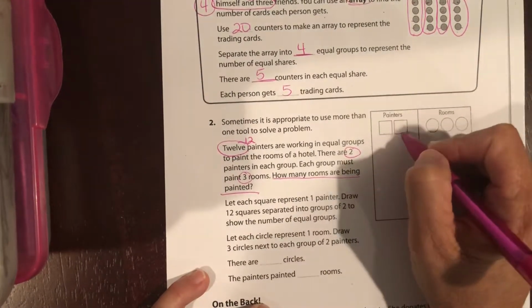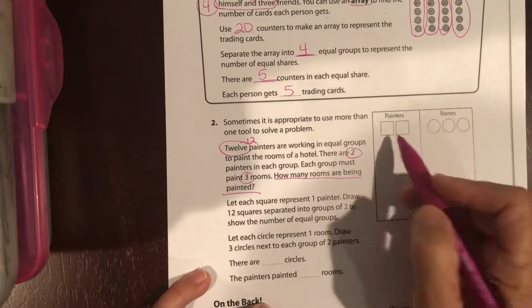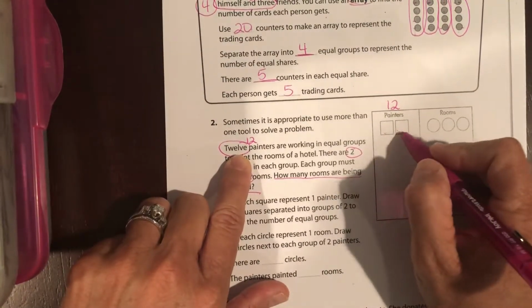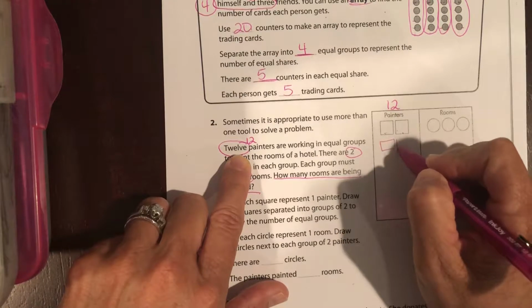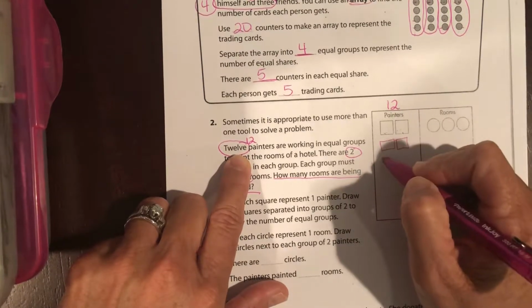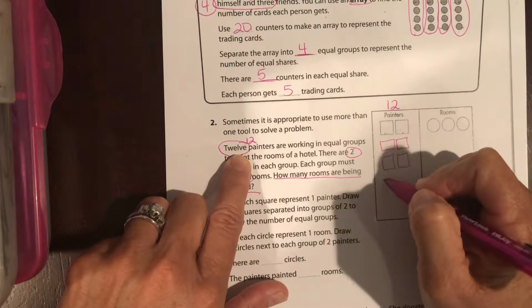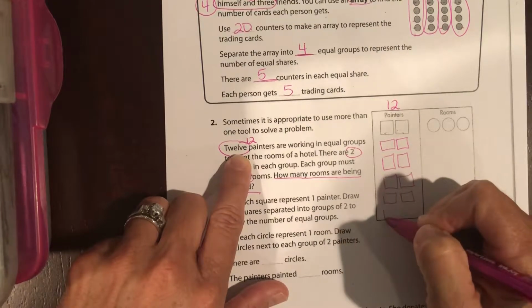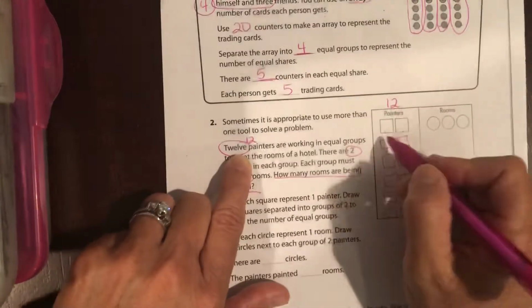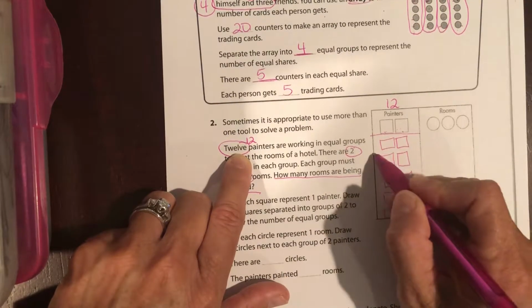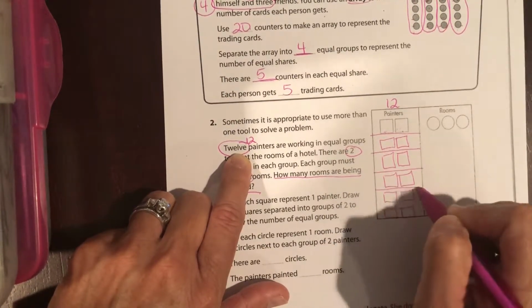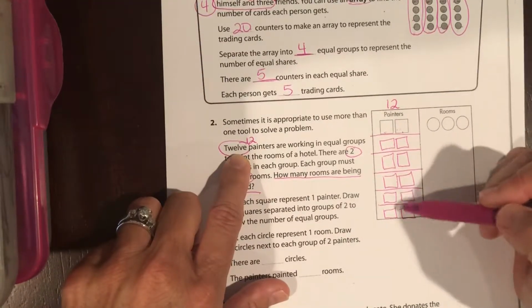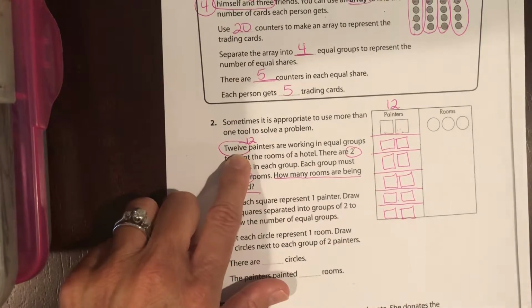So here are our painters. Ignore the rooms over here. These are our painters. We have 12 of them total, and they have to be in groups of 2. So this is one group. Here's 3 and 4, right? 1, 2, 3, 4, 5, 6, 7, 8, 9, 10, 11, 12. So get those drawn. This is one group, another group. These are our groups of painters. Remember, they have to work in 2, and we should have a total of 12 of them. 2, 4, 6, 8, 10, 12. Does that make sense so far?